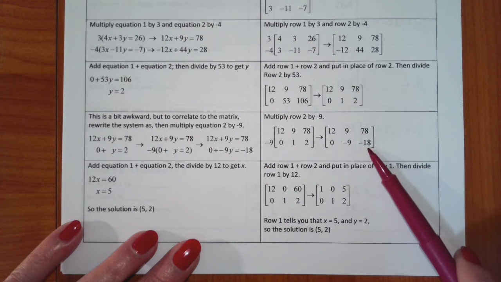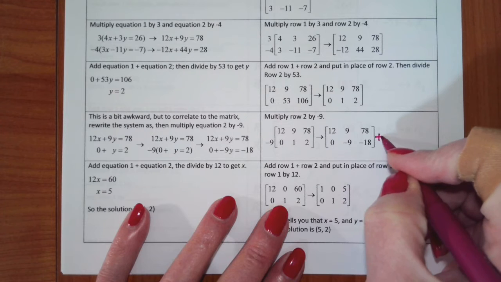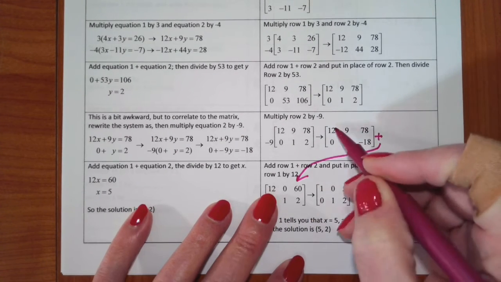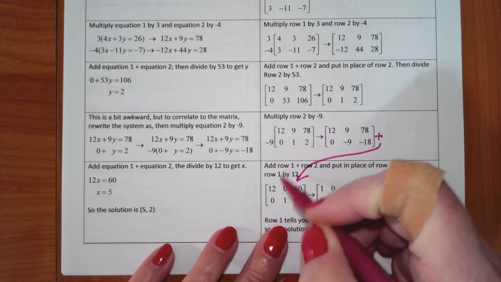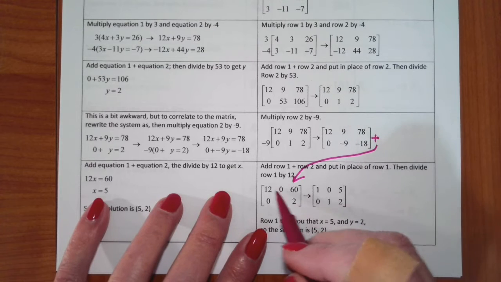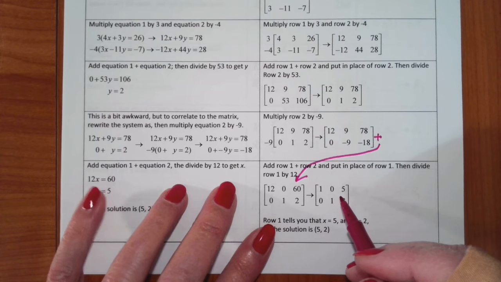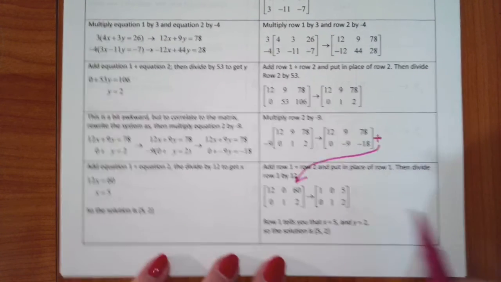If I add these two rows together, when I add these two, I put it into here. That gives me 12, 0, 60. And then I use my same row, 0, 1, 2. Then if I divide everything by 12, in the top row, which is what I would do to solve for x, divide by 12, I get 1, 0, 5, and I already had 0, 1, 2.